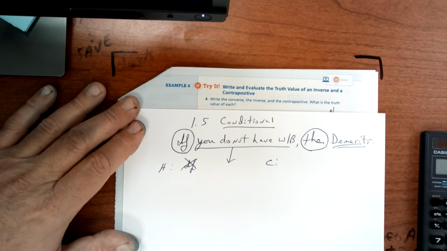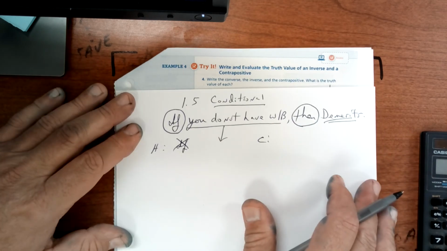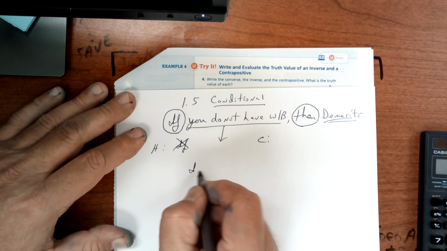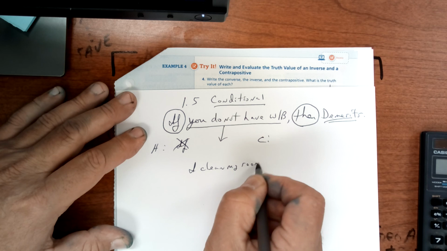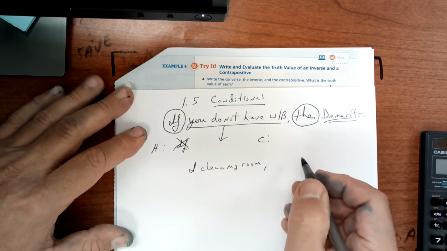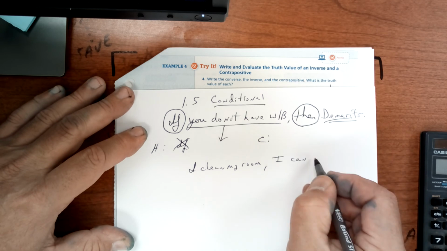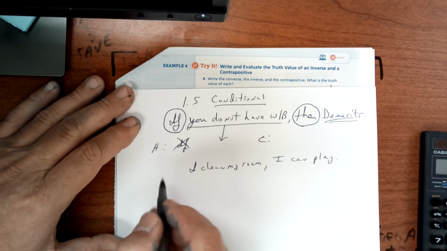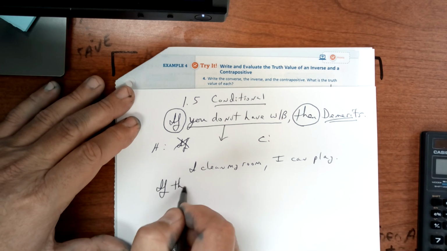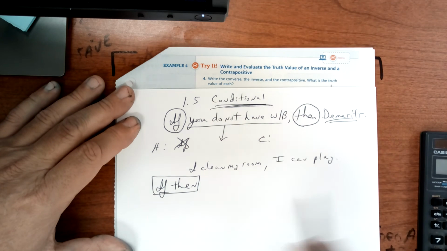All right, so let's say this. I clean my room. I can go out and play. Okay? So let's write this as an if-then. And remember, an if-then is called a conditional. Okay? So here's the conditional.